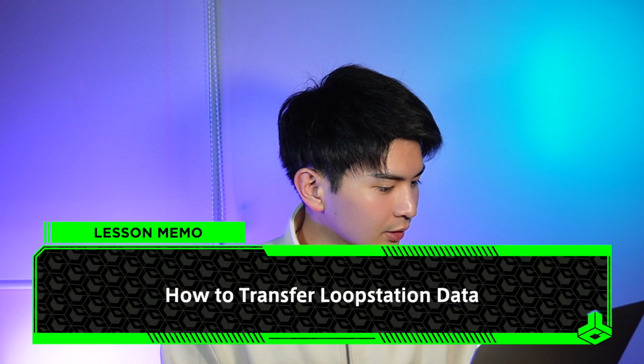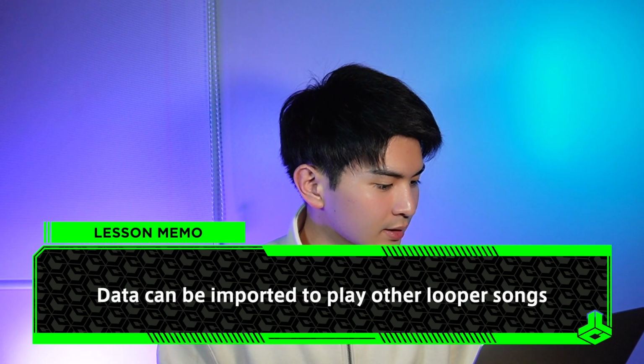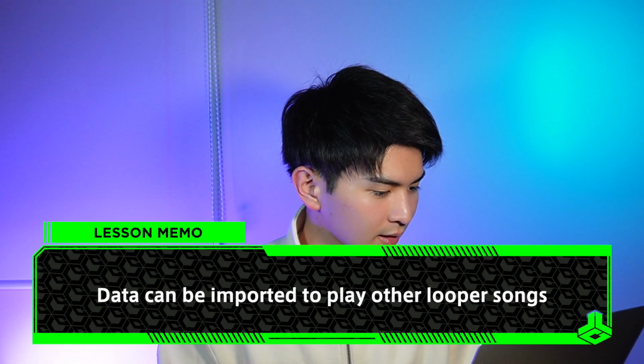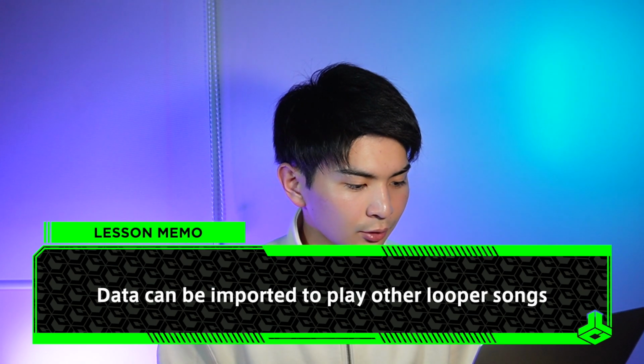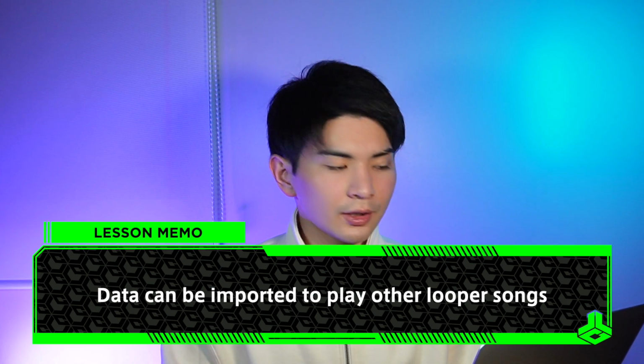Today in this video, I will be talking about how to transfer Loopstation data. By knowing how to do this, you can easily play other loopers' songs by simply downloading the data into the Loopstation without having to set effects or track settings every time.